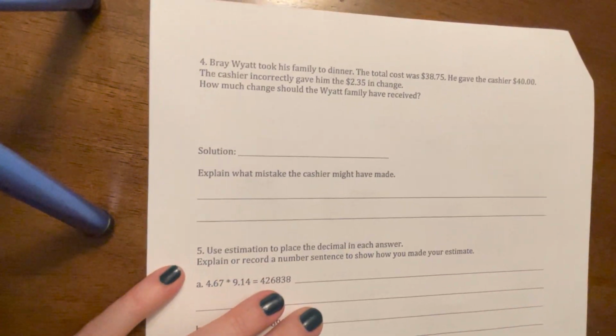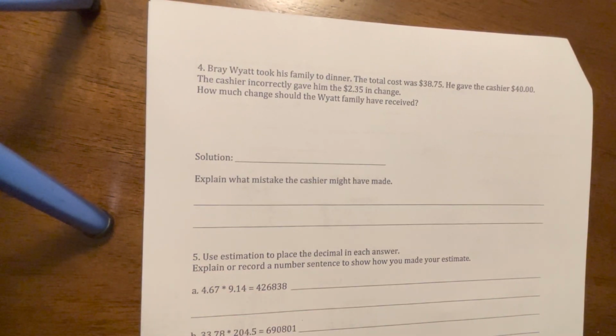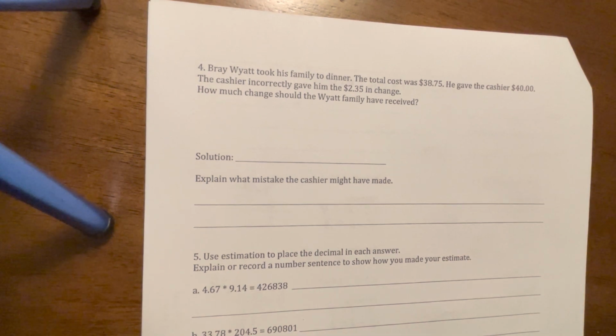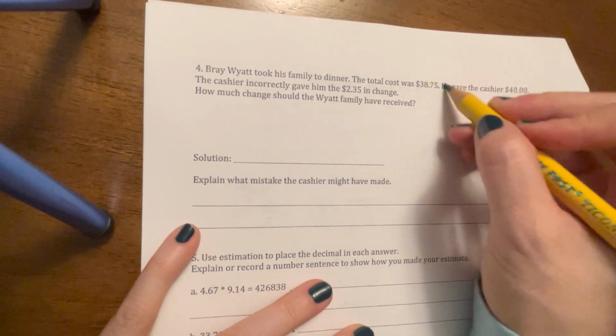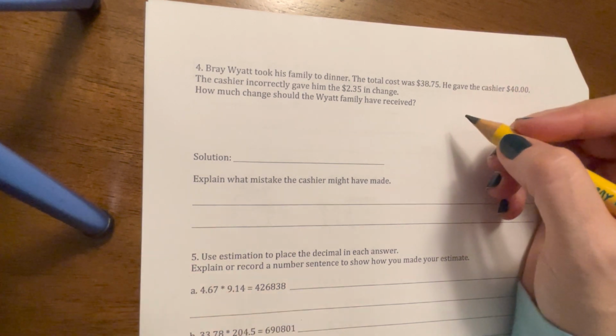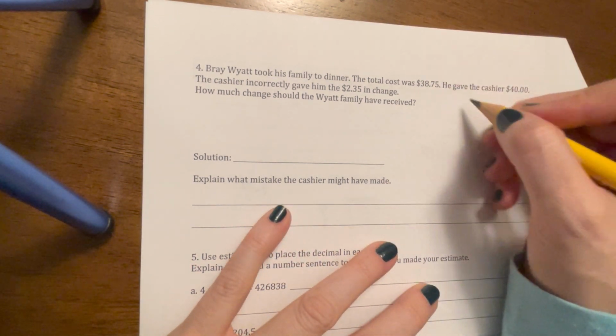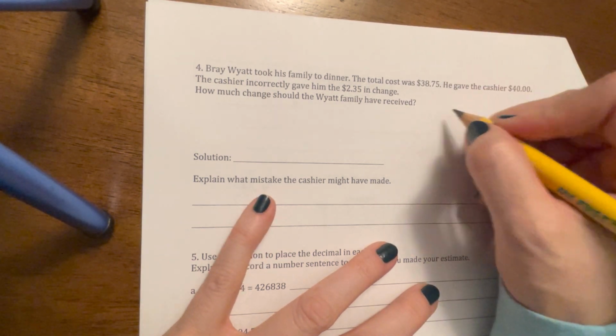Okay, let's flip it over. Look at number 4. Number 4 says, Bray Wyatt took his family to dinner. The total cost was $38.75. He gave the cashier $40. The cashier incorrectly gave him $2.35 in change. How much change should the Wyatt family have received? So what do we need to look at there? We need to look at what we gave the cashier and what our actual bill was, and we need to do subtraction there, right? We need to find the difference between what we gave and what the bill actually was.